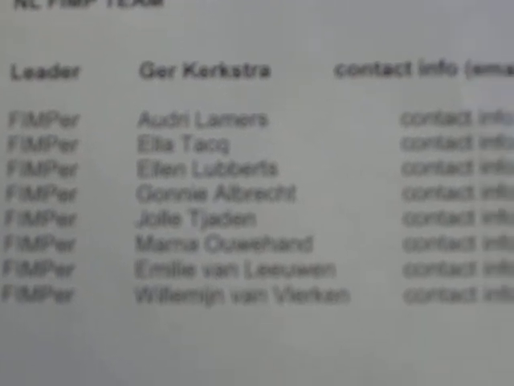Okay, so maybe we can say back here where also I can click on that page and I can click the FIMP team, and that will give me a list of... So I could go back here. So she's going to go back, from Netherlands down to the FIMP team. And when she clicks the FIMP team for the Netherlands project, then it takes us to the leader, the team members, and their contact info and so forth.